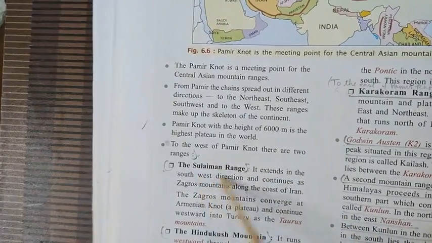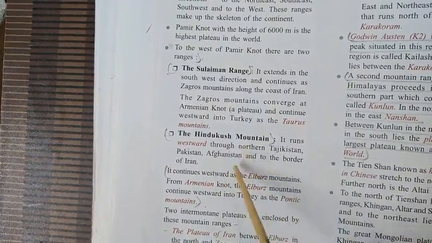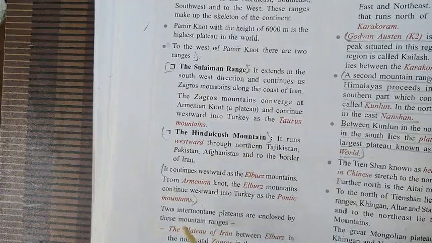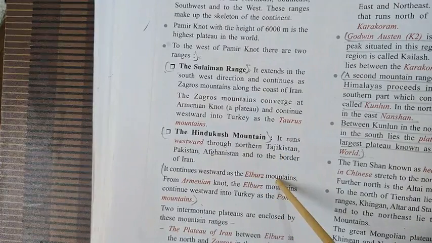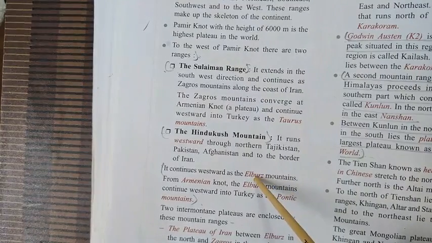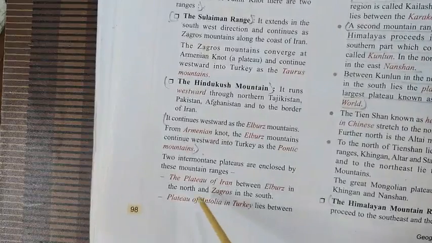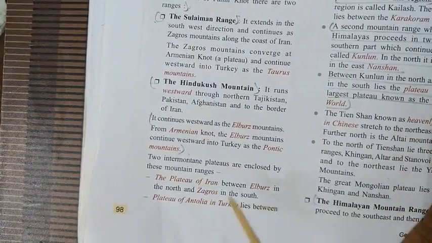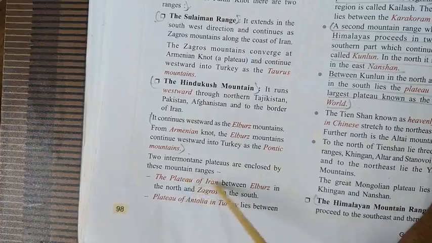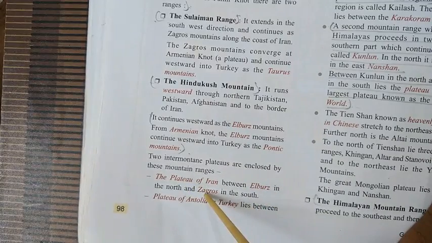Already I told you about the Suleiman range, that is an important range in Pakistan. The Hindu Kush mountain range, I told you, is important in Afghanistan, but it just goes through Pakistan and Tajikistan. Then there is the Alborz mountain just below the Zagros. There is the Alborz in Iran. The Armenian knot I have shown you, from where many mountain ranges radiate in different directions. Then there is the plateau of Iran, I showed you in Iran. This plateau of Iran is usually found between the Alborz and Zagros.